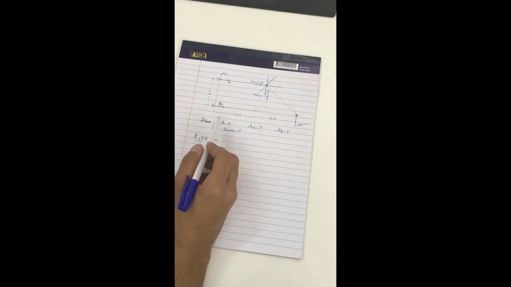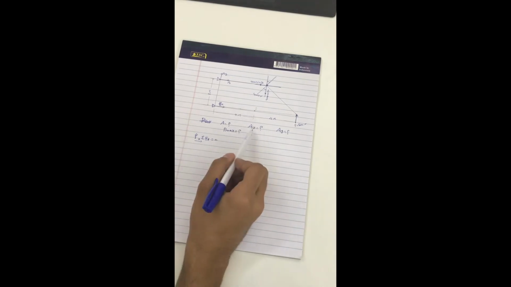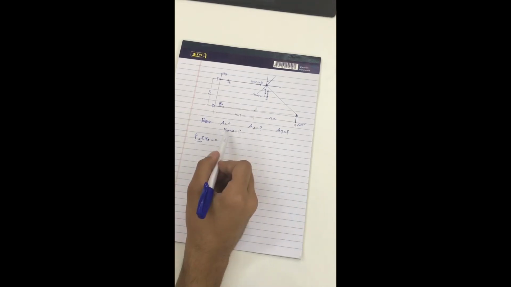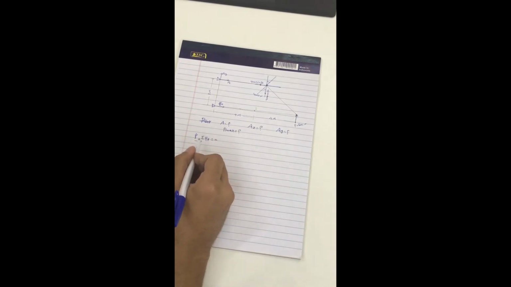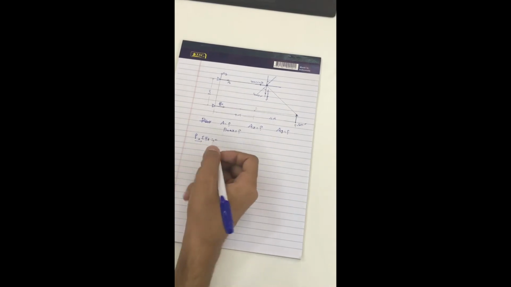Now we solve what he asked about in the problem. He asked for the reaction at A, the forces AX and AY, and he is asking for P max. So we use the equations. First we use the equation sigma Fx equals 0.